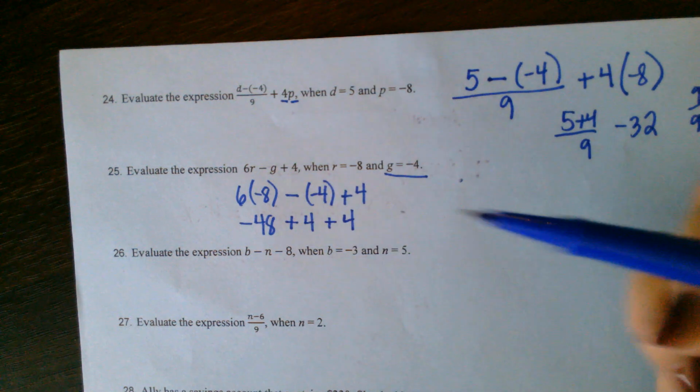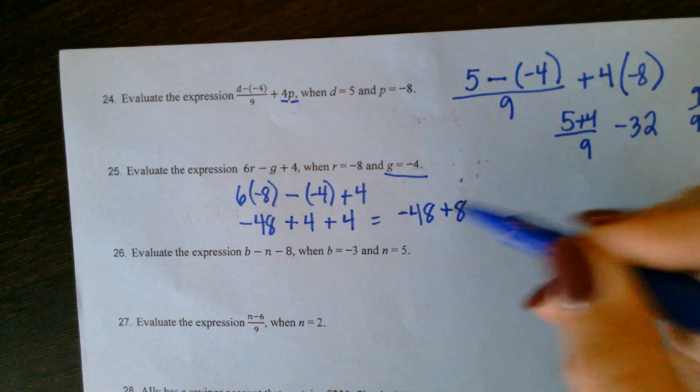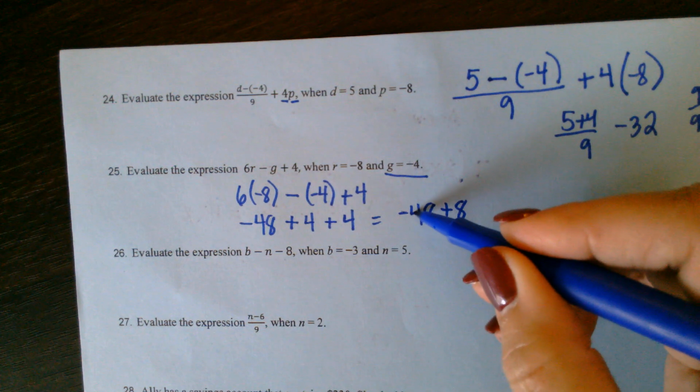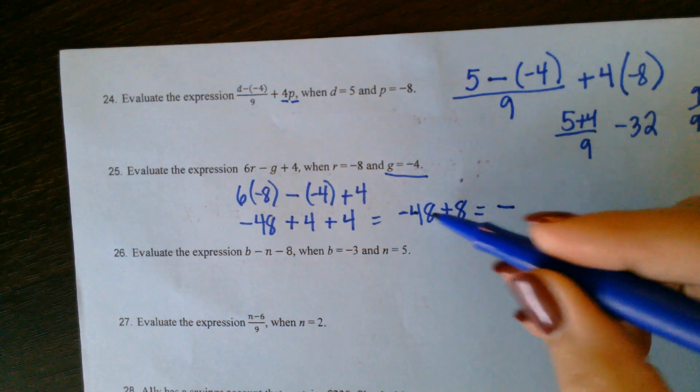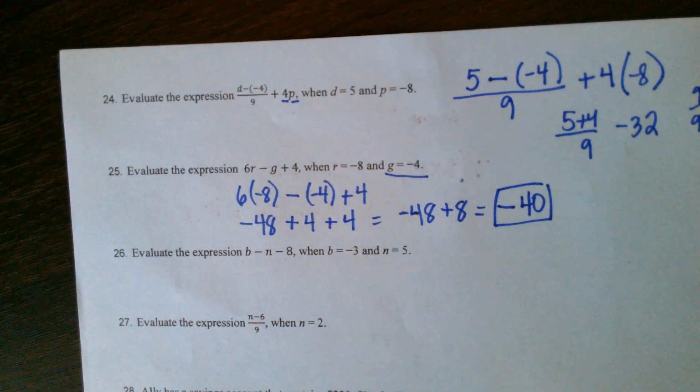I'm going to do 4 plus 4, which makes 8. So then I'm going to have negative 48 plus 8. The signs are different, so I'm going to subtract. I have more negatives, 48. Subtract those two, and you end up with negative 40.